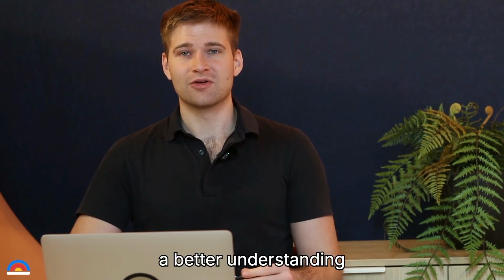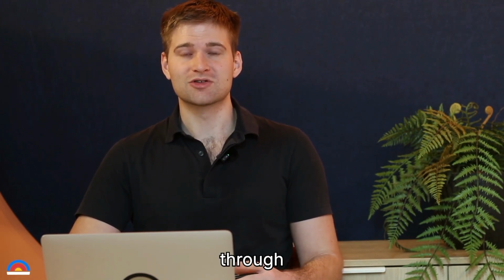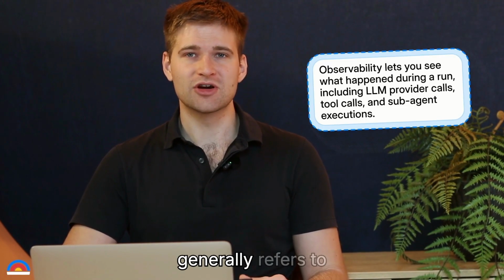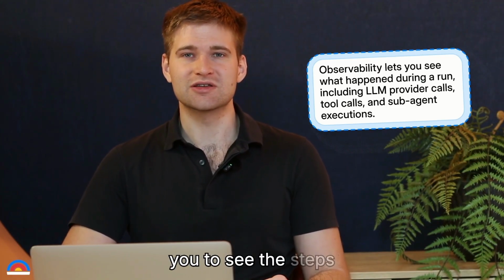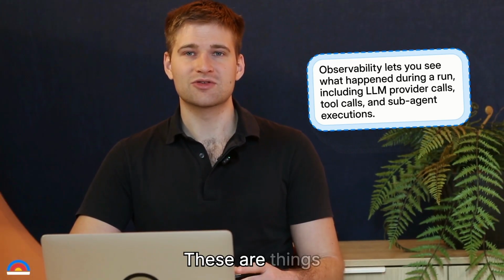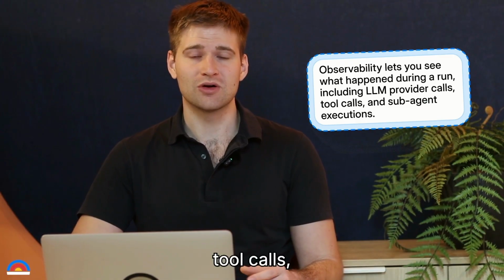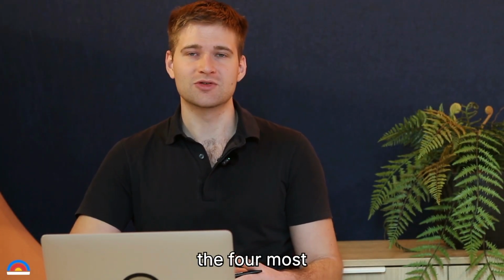One of the ways that we can get a better understanding of what's going on with the prompts is through observability features. Observability generally refers to features that allow you to see the steps that were carried out throughout your run. These are things such as calls to LLM providers, tool calls, and subagent calls. Let's define the four most important concepts.